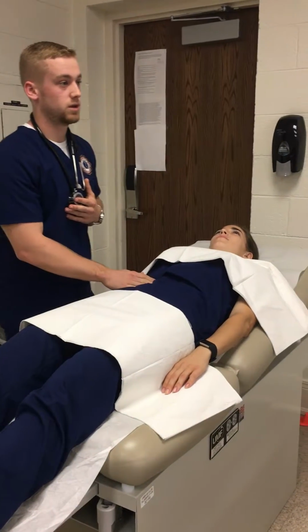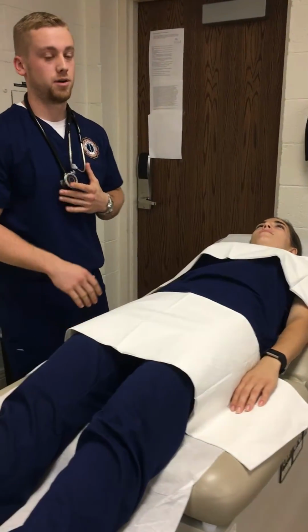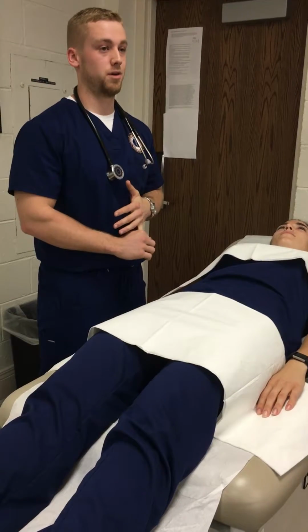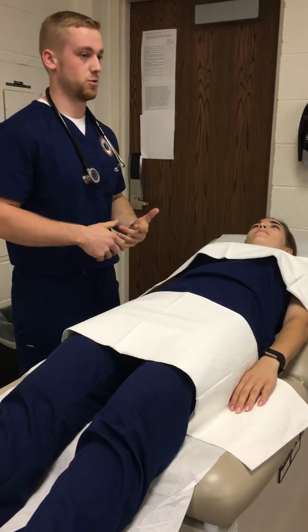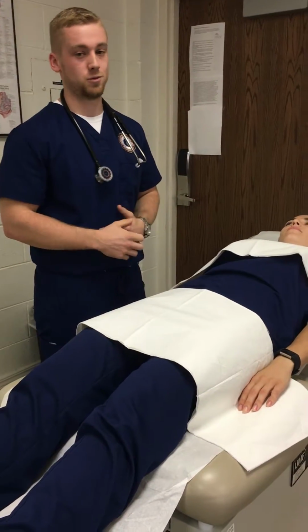And it's important when you do this to distinguish between involuntary guarding or involuntary spasms and voluntary resistance. Make sure we relax the patient so we can help differentiate between these two.